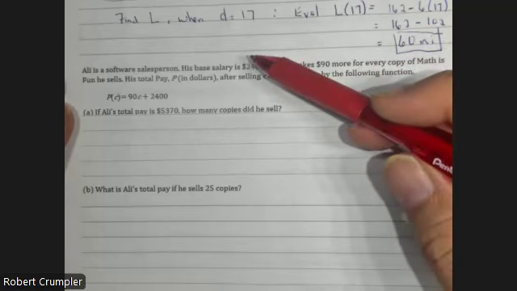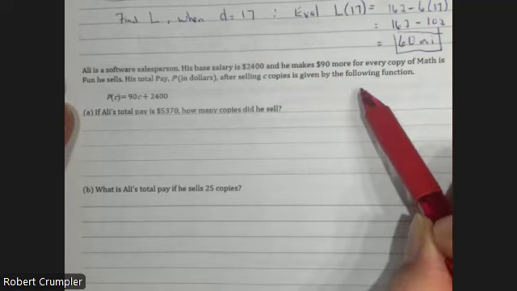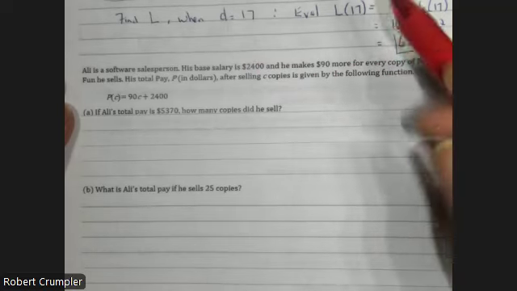So Ali is a software salesperson. His base salary is $2,400, and he makes $90 more for every copy of Math is Fun he sells.